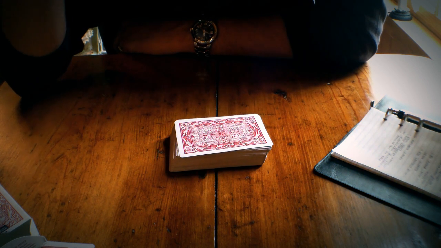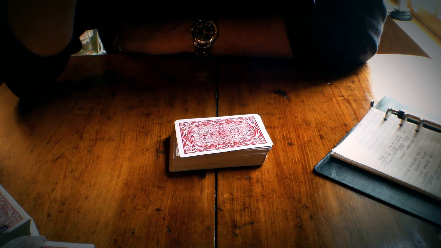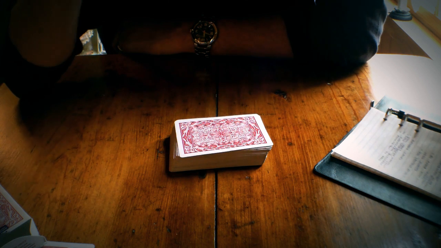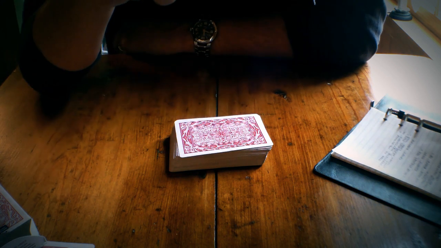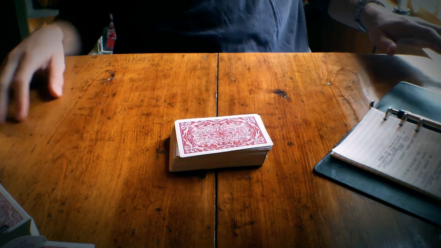Let me do it again really fast. 1, 2, 3, 4, 5. I see something. Let me do it again. Now, don't do anything. Try to stay as still as possible as I watch you. 1, 2, 3, 4. I see it. 4 of spades. Your card is the 4 of spades.